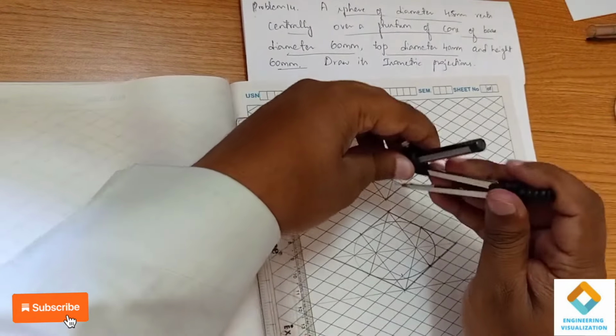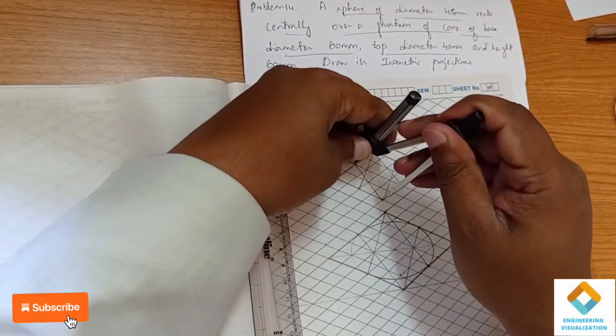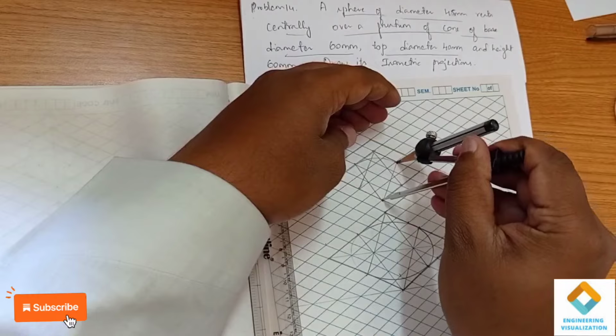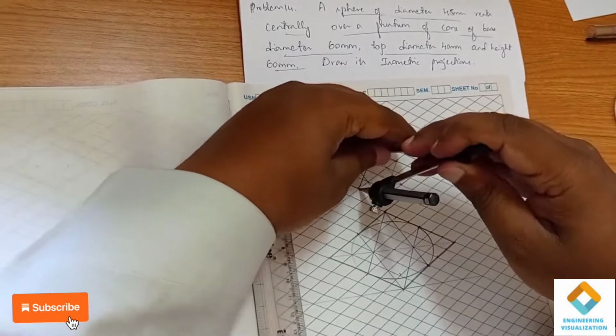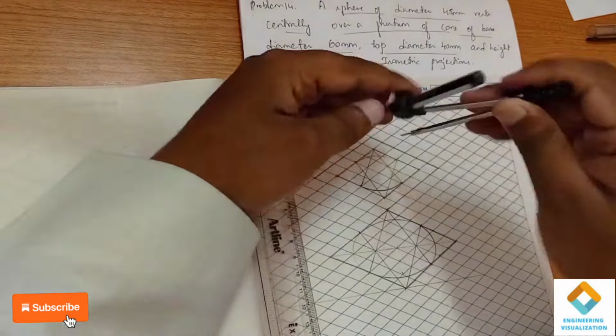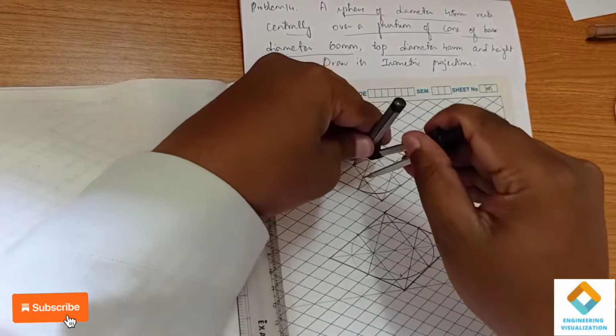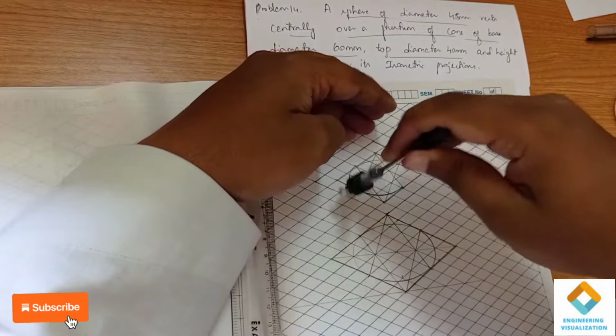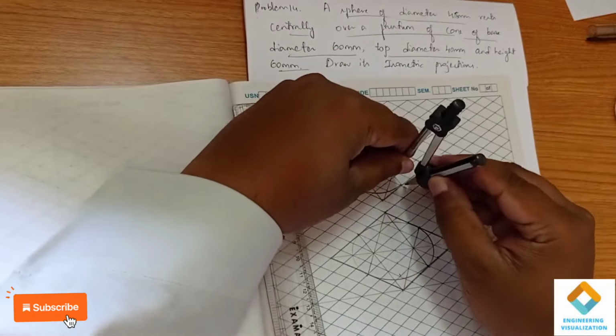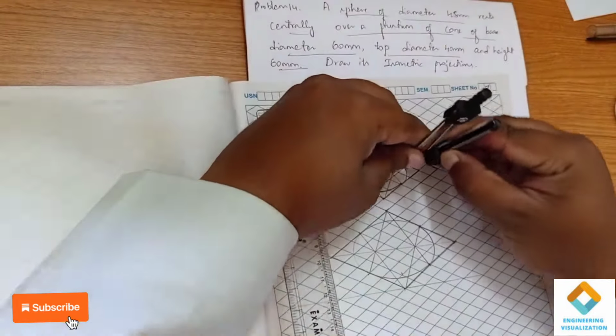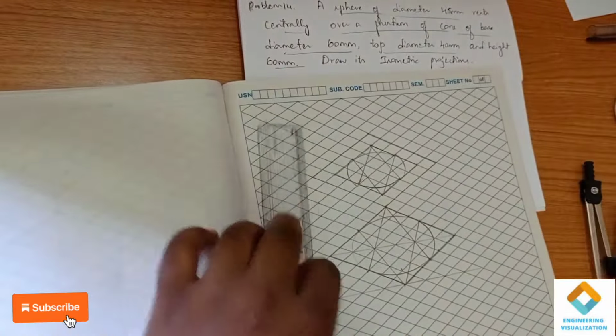We can construct another ellipse here. So another ellipse is done.